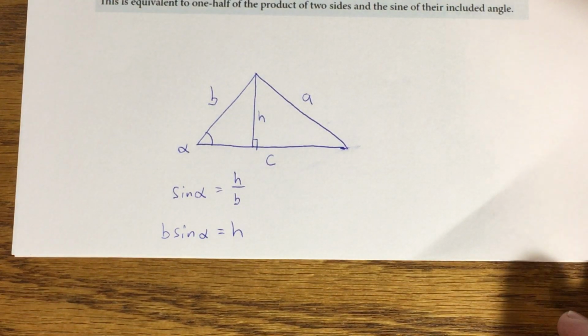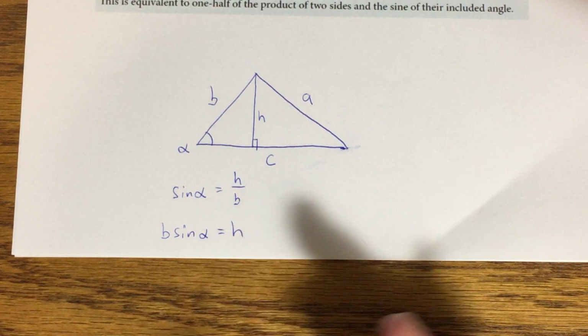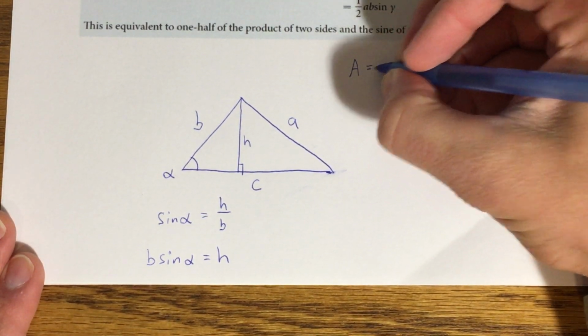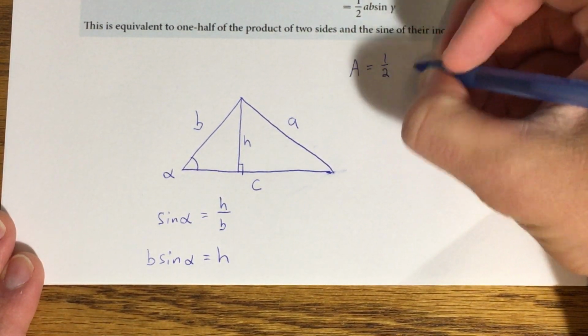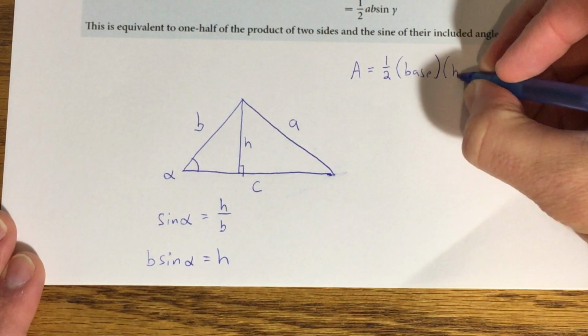Okay, so that's important because if we now think about what the area formula for a triangle is that you know from geometry, the area of a triangle is 1/2 times the base of the triangle times the height.